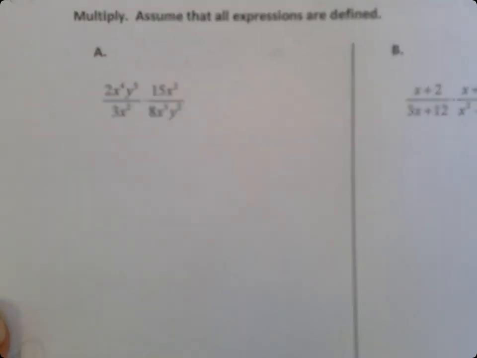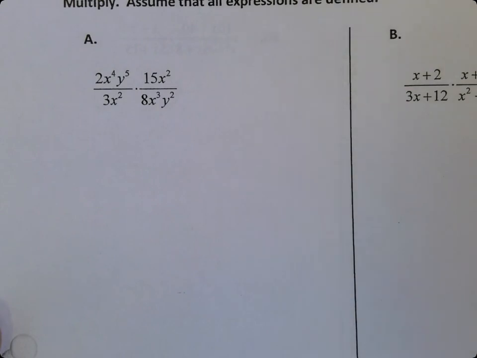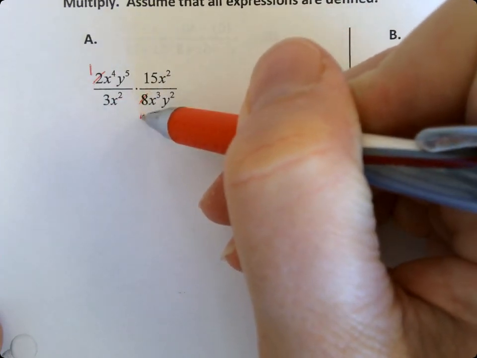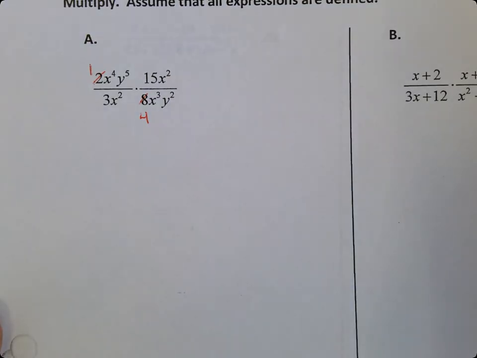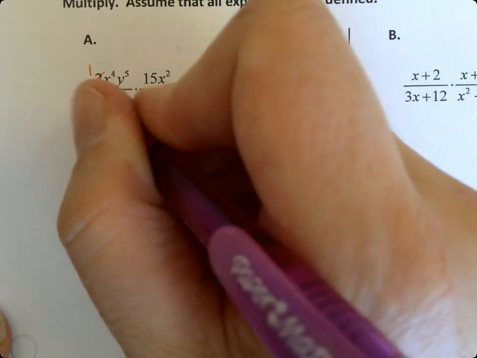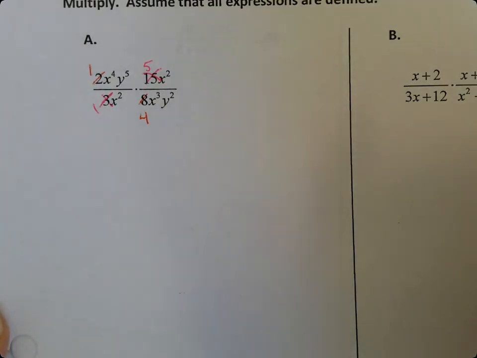Some people might want to put it all together and then cancel. I would like to cancel the pieces maybe. So I'm looking at that the 2 goes into 2 once and 2 goes into 8 4 times. That's called cross canceling. Any other numbers that could cancel here? Okay, 15 and 3 both divide by 3. 15 divided by 3 is 5.